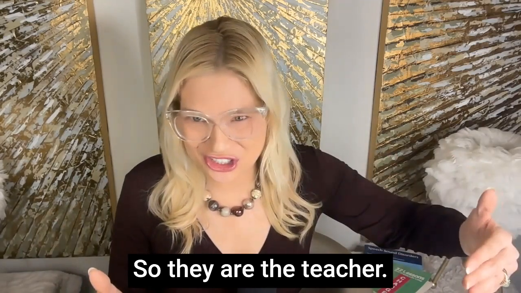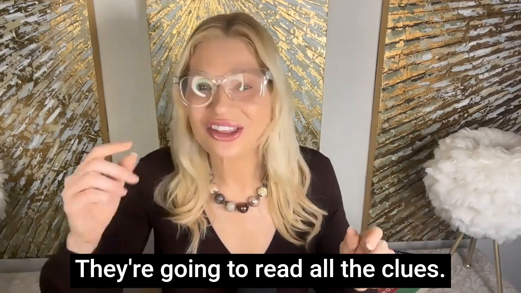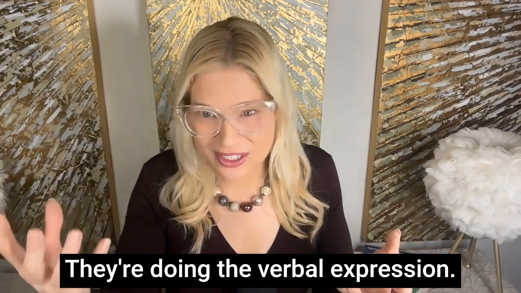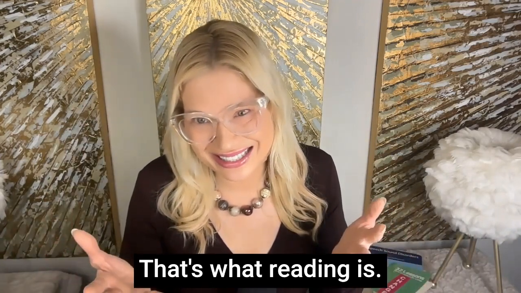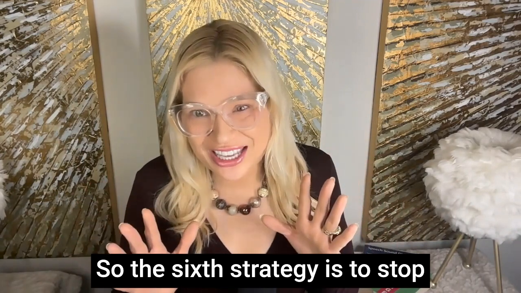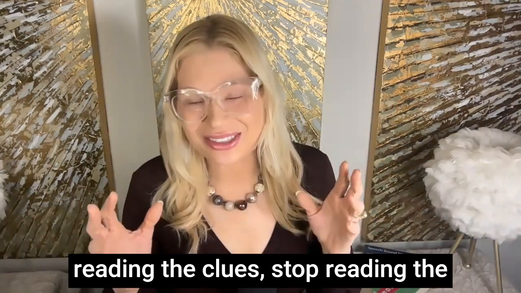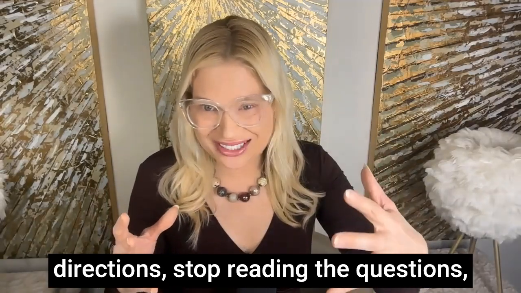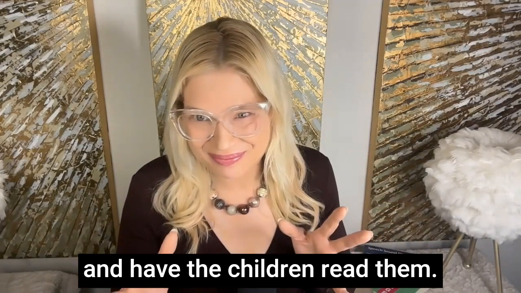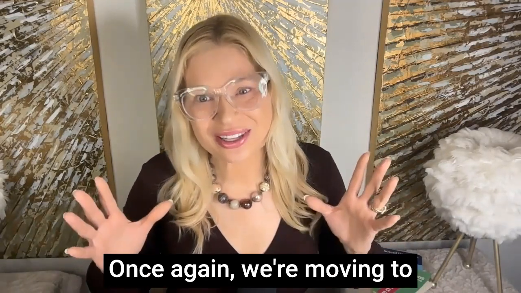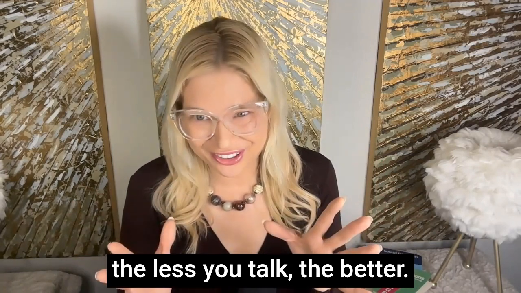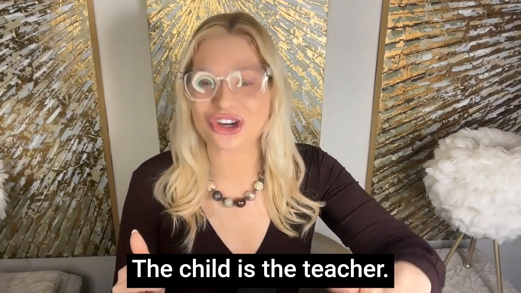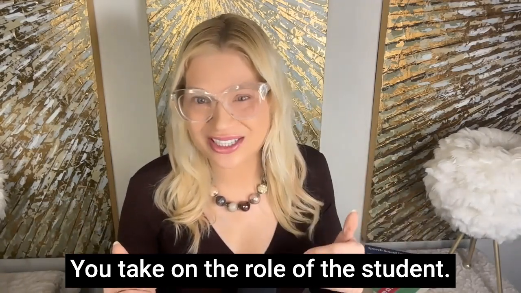So they are the teacher. They're going to read all the clues. They're going to make the guess. They're doing the visual processing. They're doing the verbal expression. That's what reading is. So the sixth strategy is to stop reading the clues, stop reading the directions, stop reading the questions, and have the children read them. Once again, we're moving to the less you talk, the better. We're passing that baton to the child. The child is the teacher. You take on the role of the student.